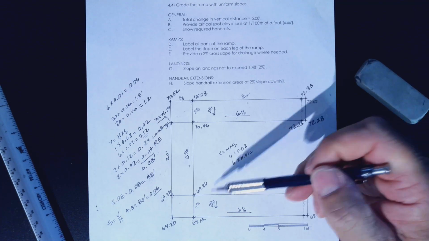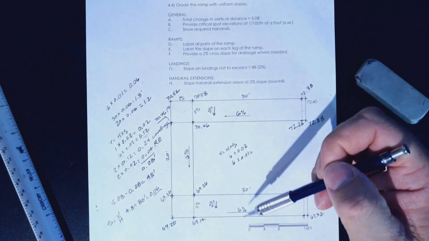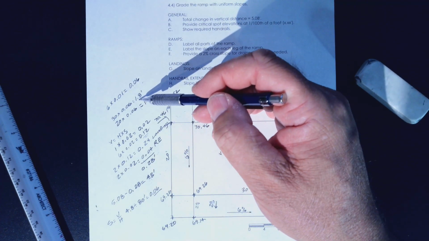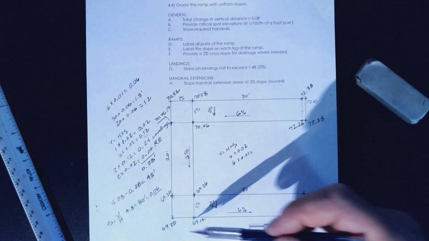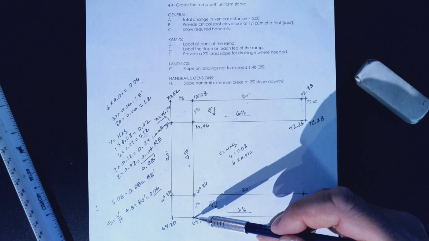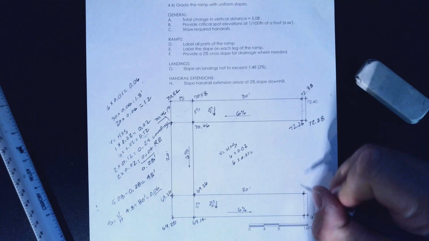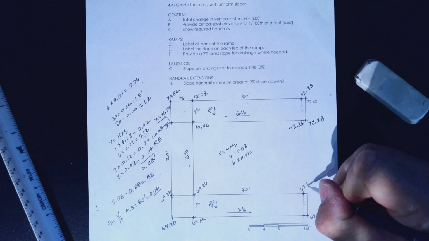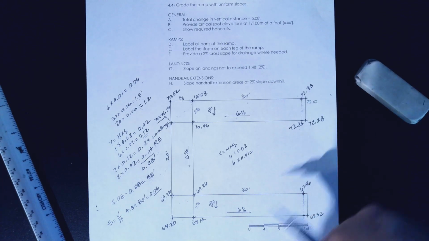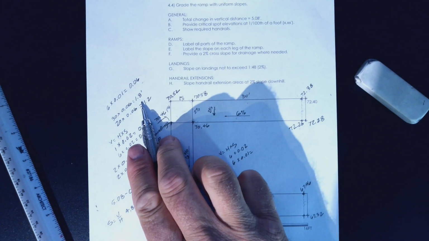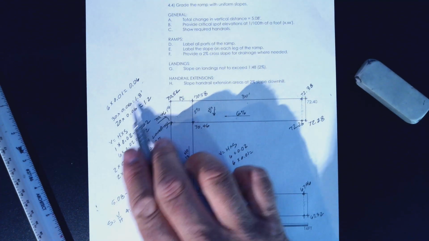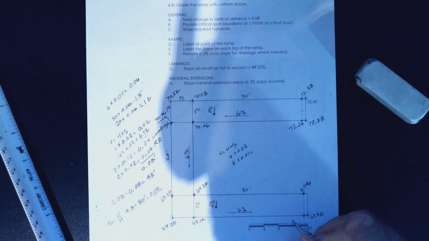So it's 30 feet again, just 30 feet at 6%. It drops 1.8 feet from here to here and here to here. These elevations now are different, so we have to subtract from this one, then subtract from that one, and we get 67.46 here. And if we subtract 1.8 because it's 30 feet, then we get 67.34. 67.34.